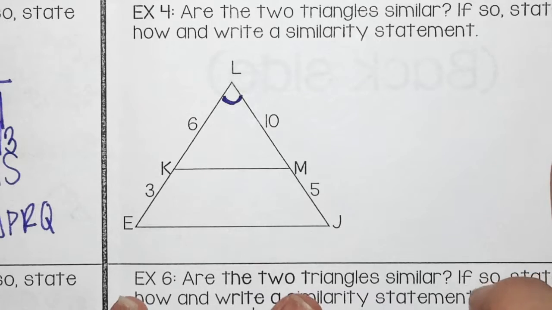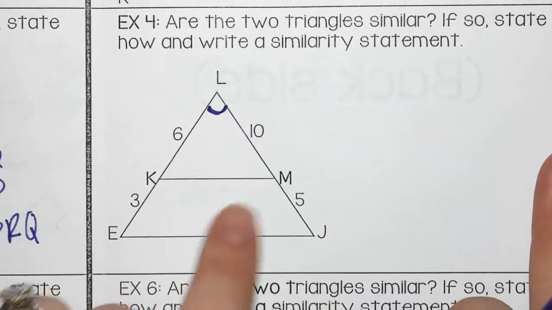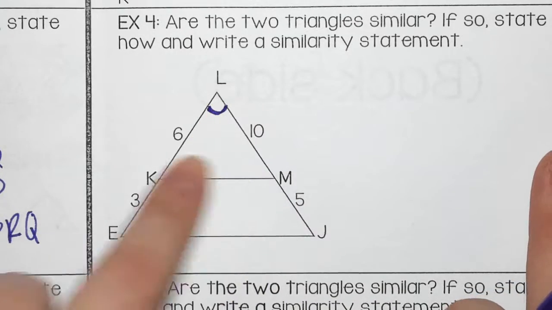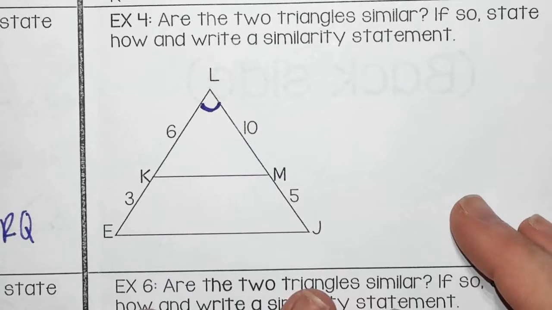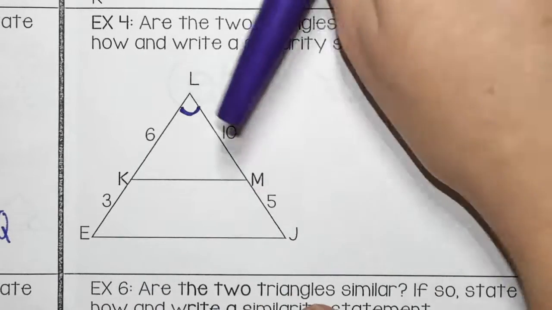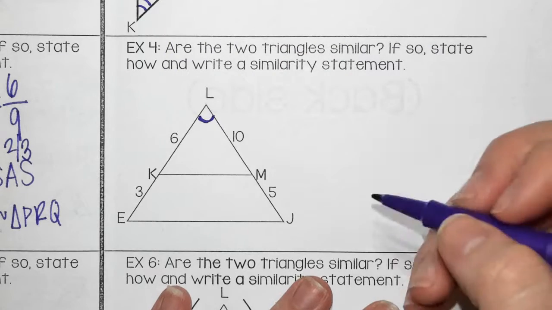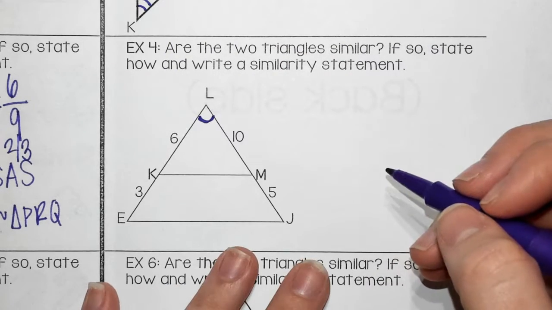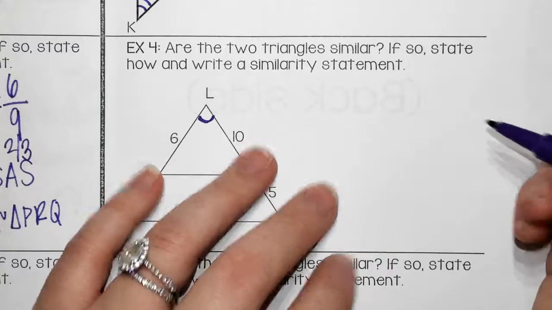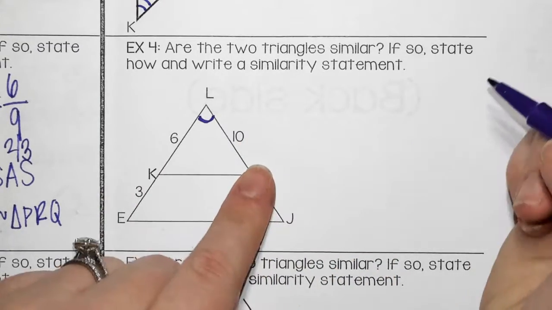Sometimes when I first start doing this, I have a hard time distinguishing between the baby triangle and the big triangle. Does anybody else struggle with that? Okay, so you don't have to admit. That's fine. I don't like to admit either. I know some of you are struggling.